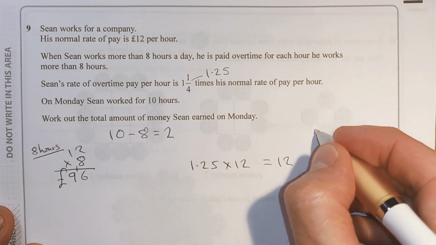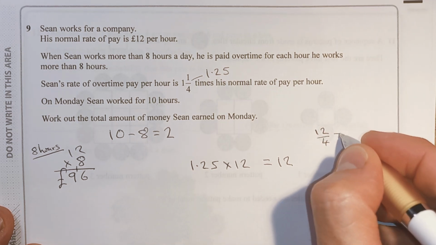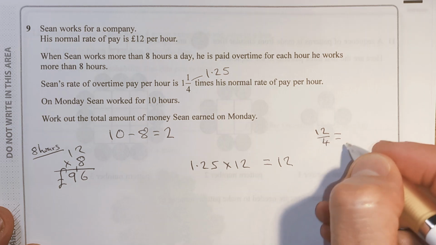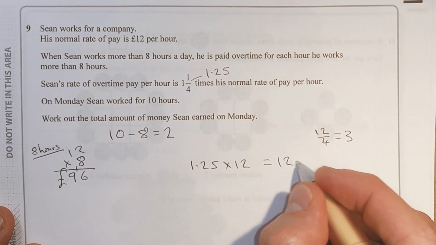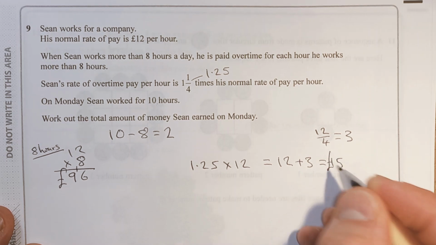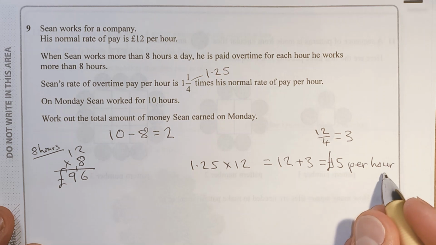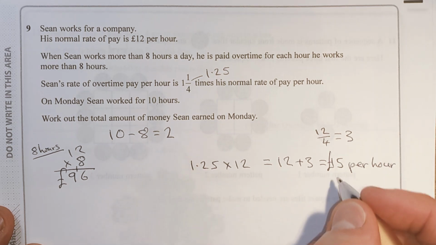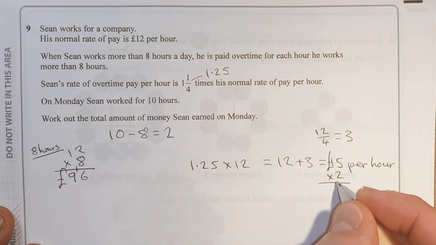So we want 12, 1/4 of it, we're going to divide it by 4. 12 divided by 4 is 3. So we've got 12 plus 3, which is £15. Now that's per hour. We know he did 2 hours of overtime. 2 times 5 is 10.